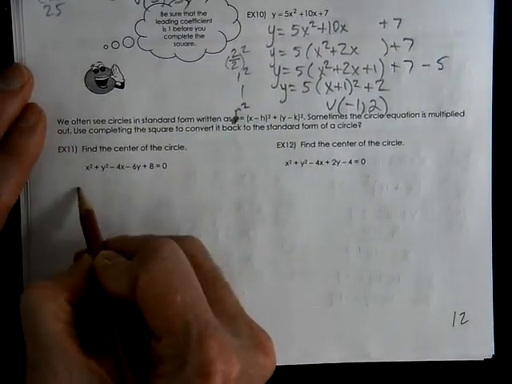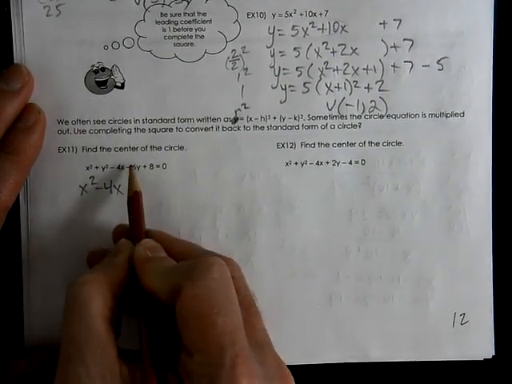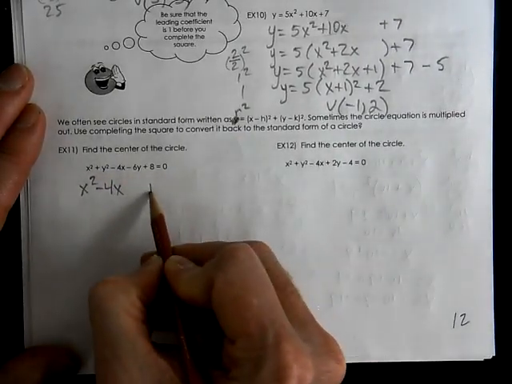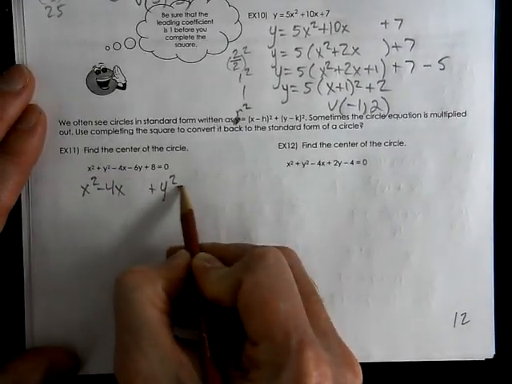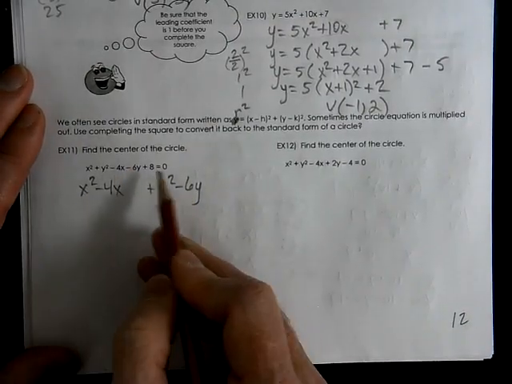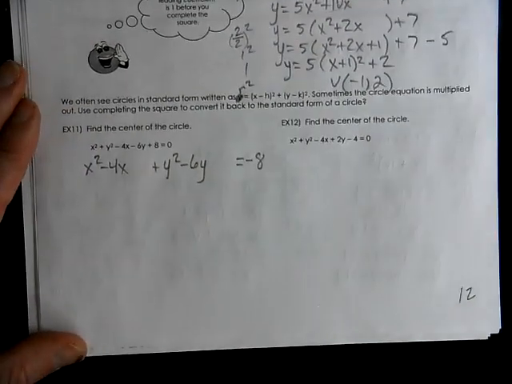So we're going to come over here and group our x's together. So I take my x squared and my negative 4x and I bring them together. I reorganize my y squared and my negative 6y. I bring those together. And I push my 8 over to the other side of the equal sign.